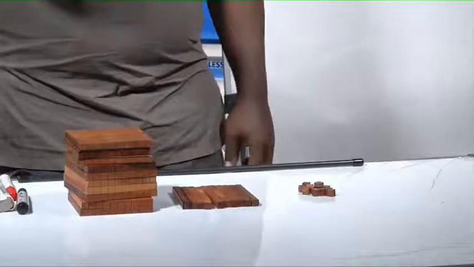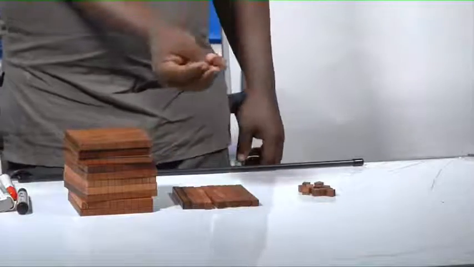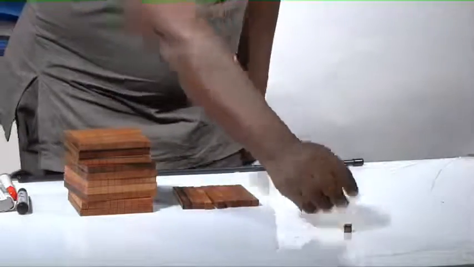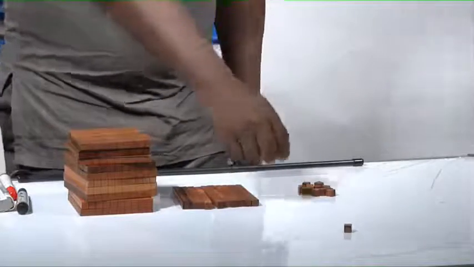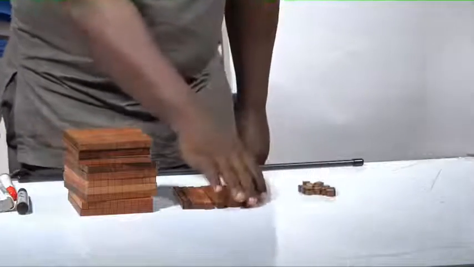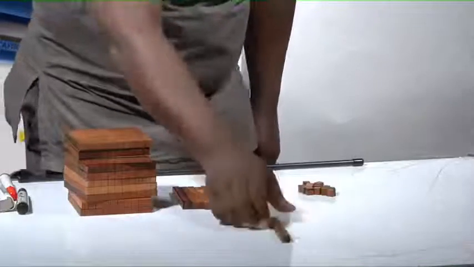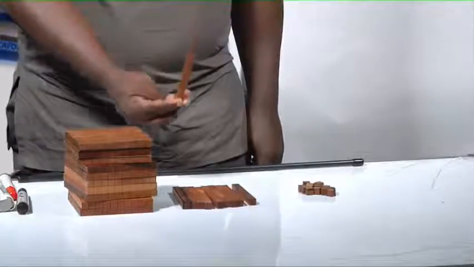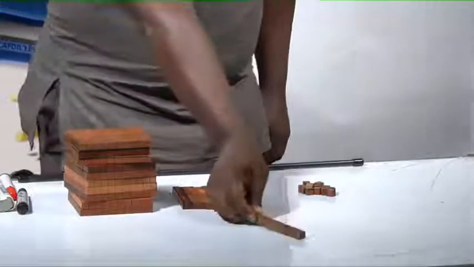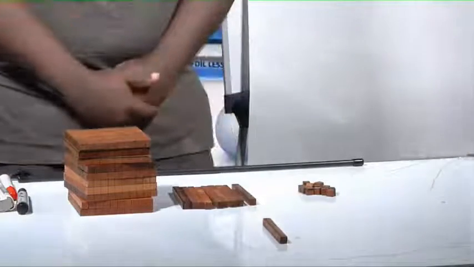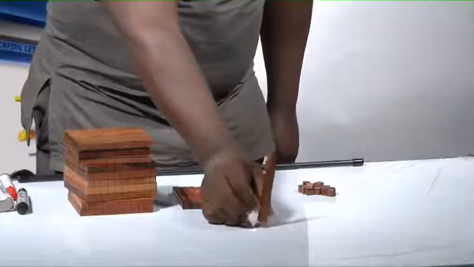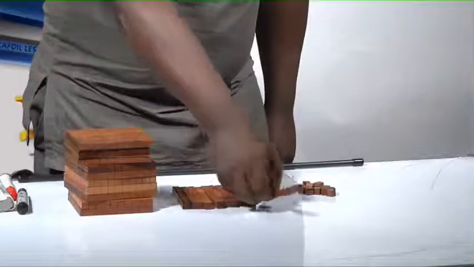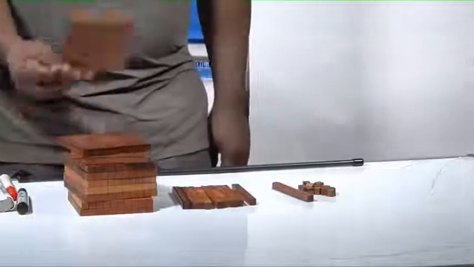We have this one, the cube. This is cube. Then we also have this one. This is long. Then we also have this one.